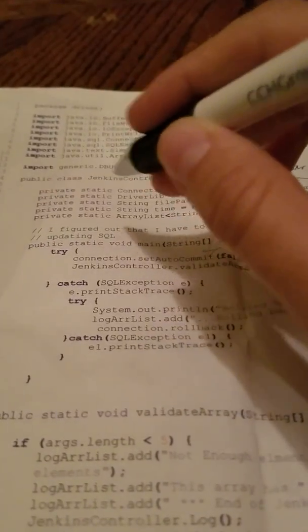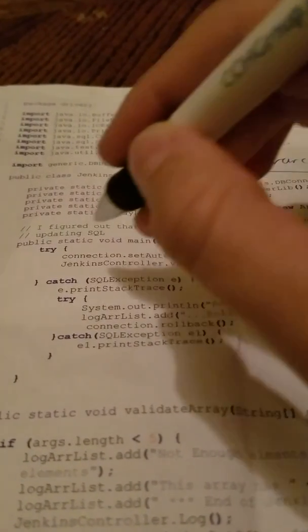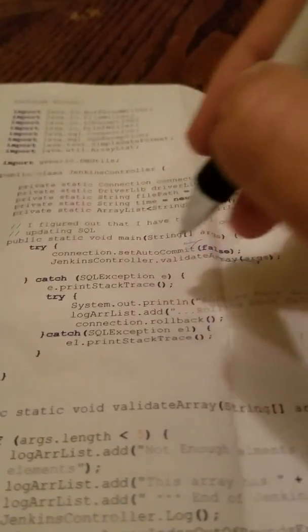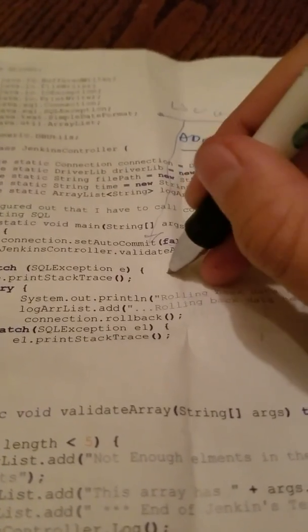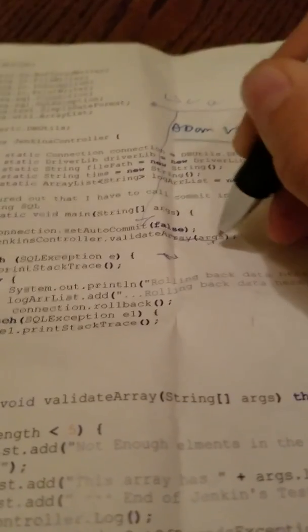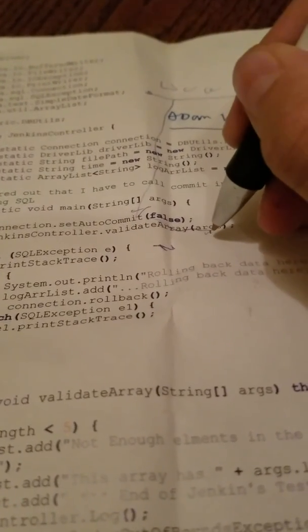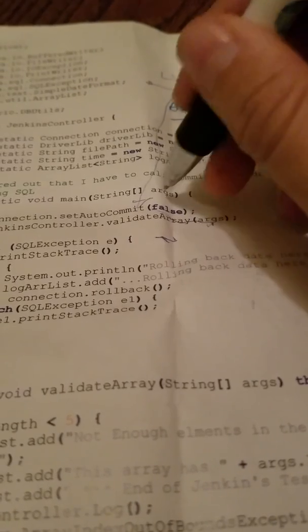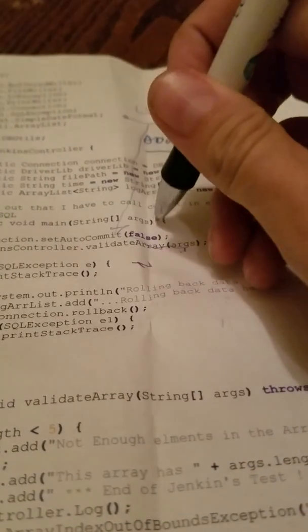Basically, this is what a whole Java class does. You have your class, you have your variable types up here, and then you call those variables somewhere else, and then you have your methods. This main method calls another method and passes it something in for an argument, and that argument will pass in whatever's here because it holds it in memory.